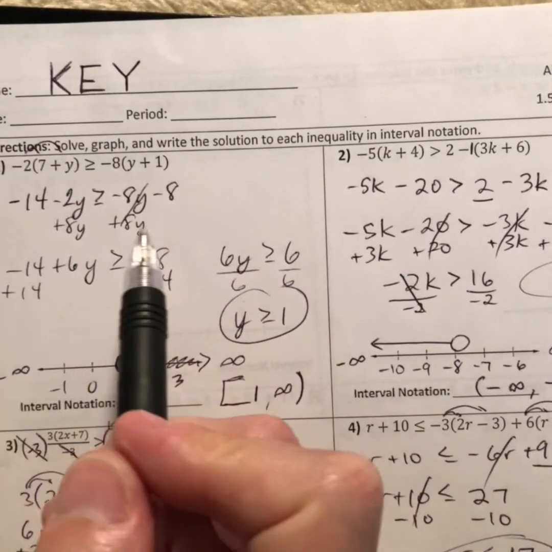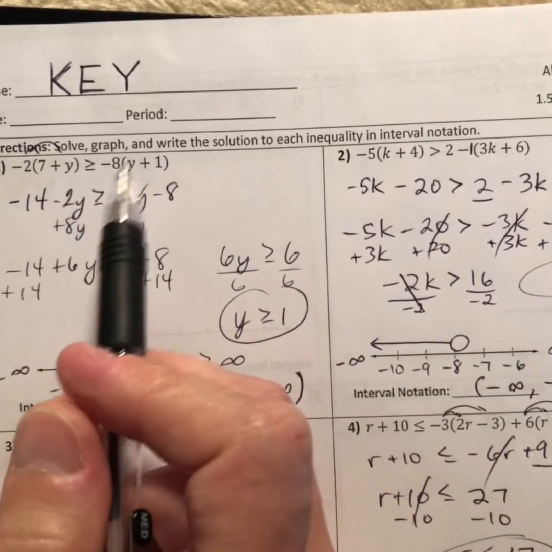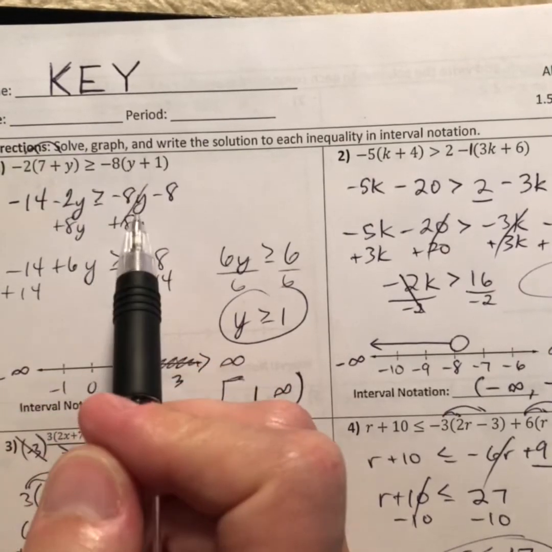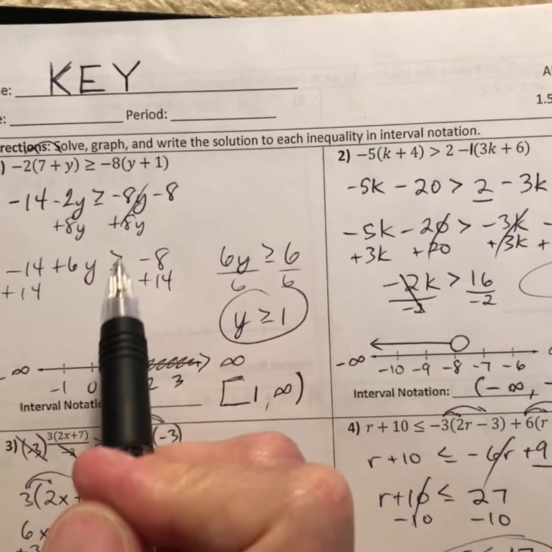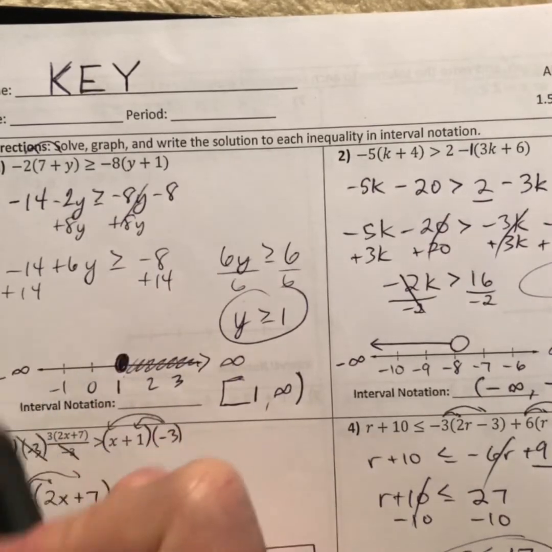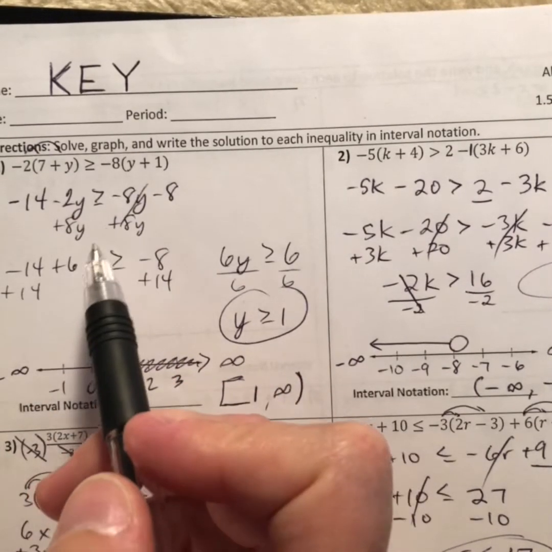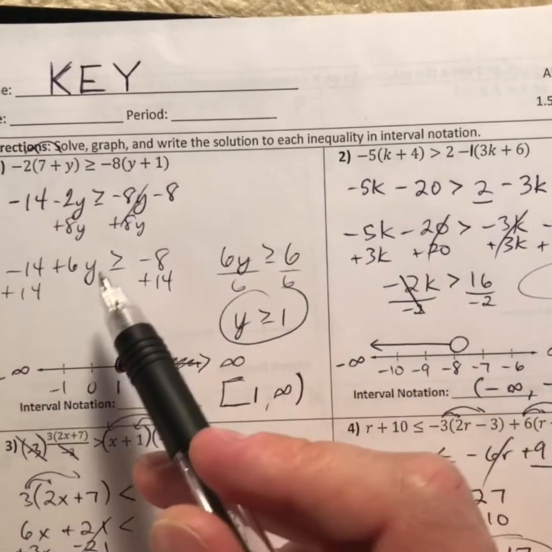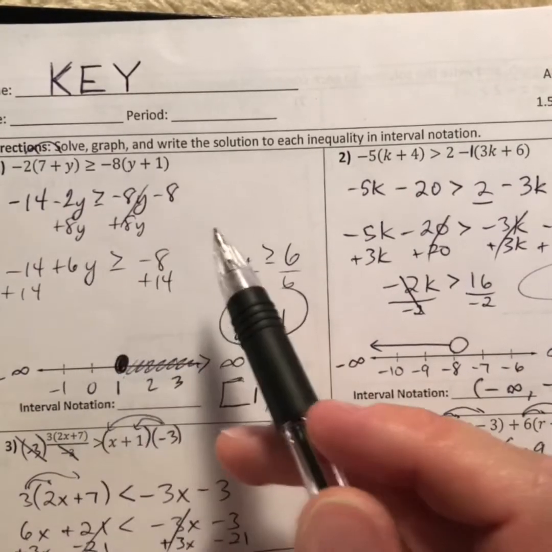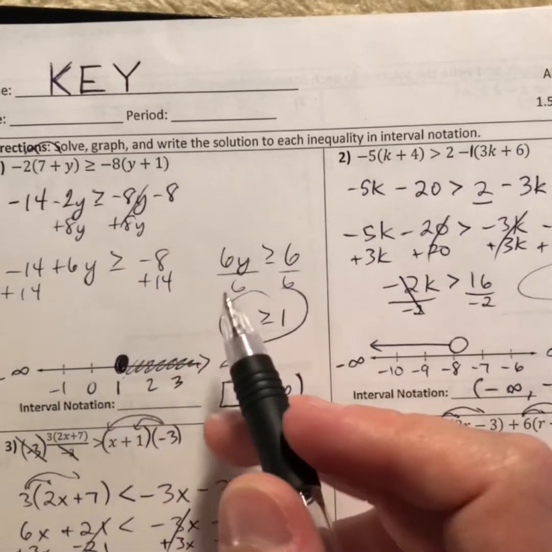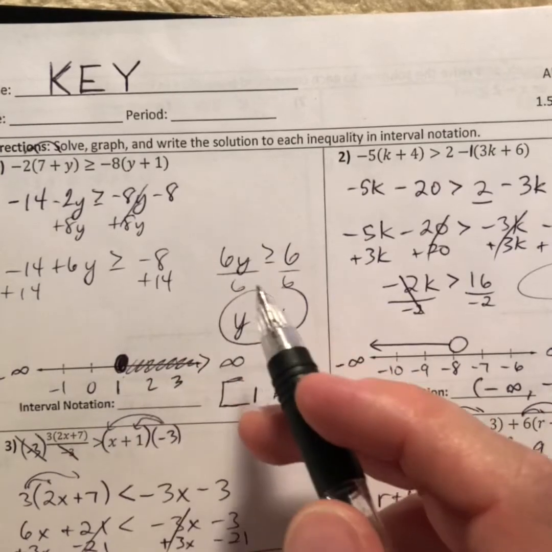The most important thing is to show your work, and when you distribute, watch your signs. All right, make sure you get all your negative signs in there. That's the biggest mistake I've been seeing in class. All right, so as long as you do that and combine like terms, you should be okay, and just be careful if you have to multiply or divide by a negative.